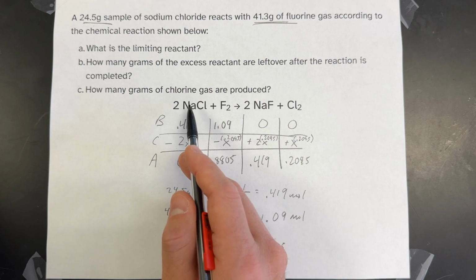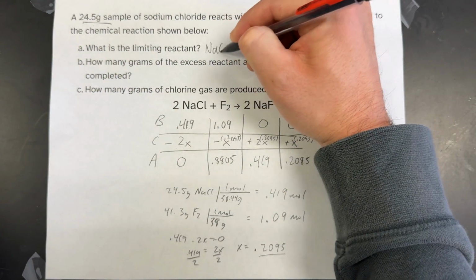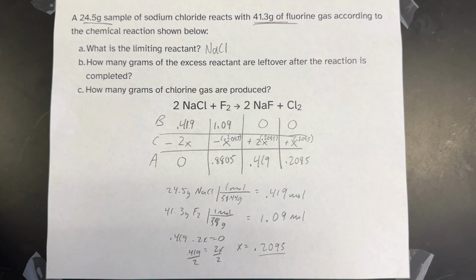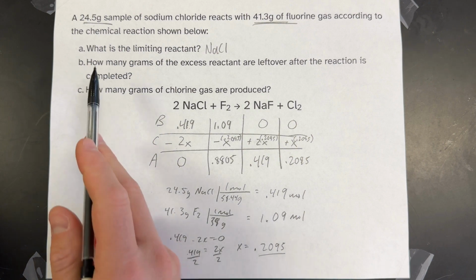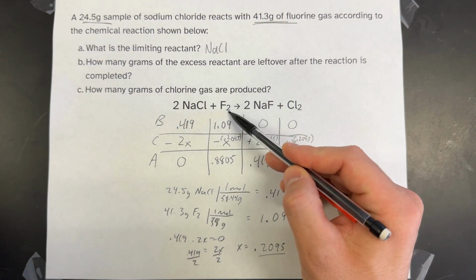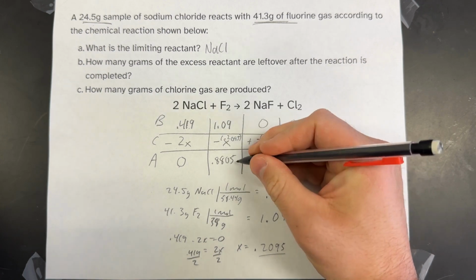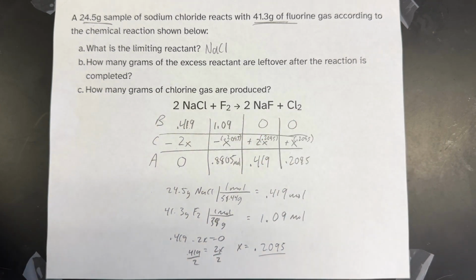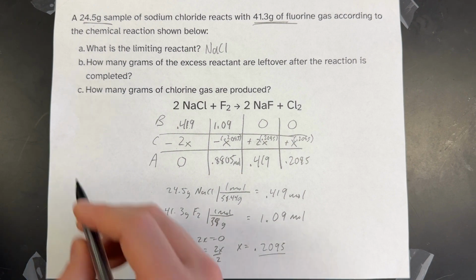Because NaCl goes to 0, I know that NaCl is going to be my limiting reactant. The next question is, how many grams of excess reactant are left over? Well, I know that F2 is my excess reactant, and I know that that is the number of moles that's left over.